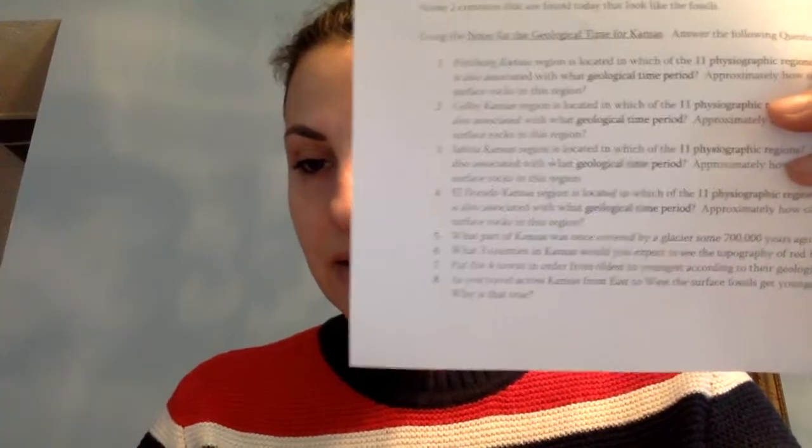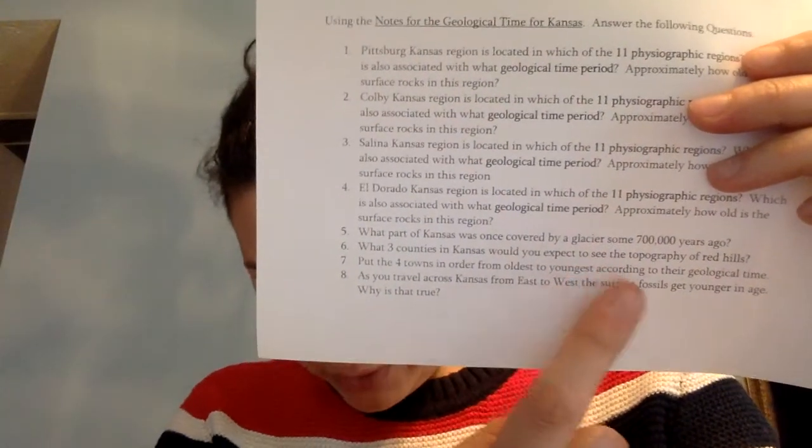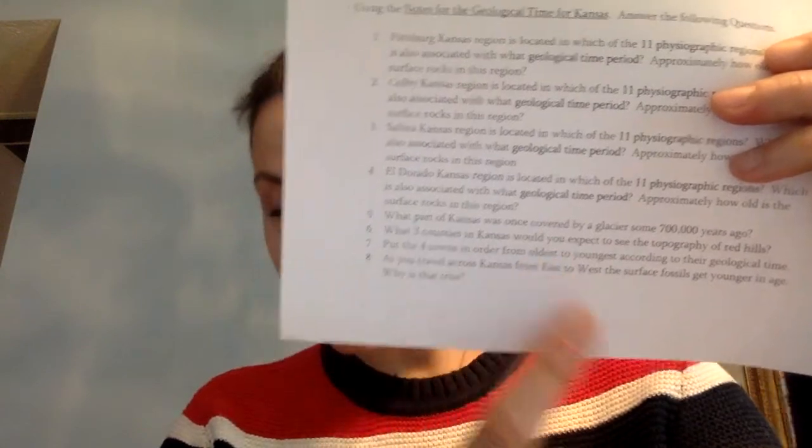You have a few more questions, but the one that I have noticed to be the most problematic for students, I'm not sure why that is, number 7, says put the 4 towns in order from oldest to youngest, and students get confused about which towns they're supposed to list. The towns that you're supposed to list from oldest to youngest are the 4 towns that you just filled out in questions 1 through 4. So Pittsburgh, Colby, Salina, and El Dorado. That's question number 7.